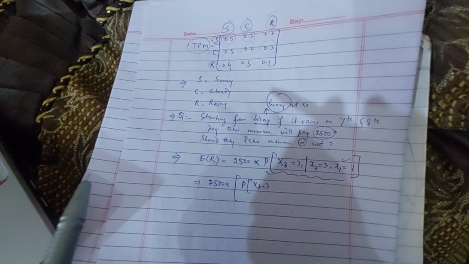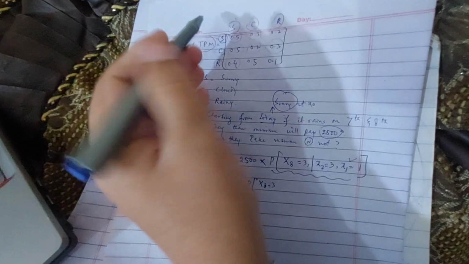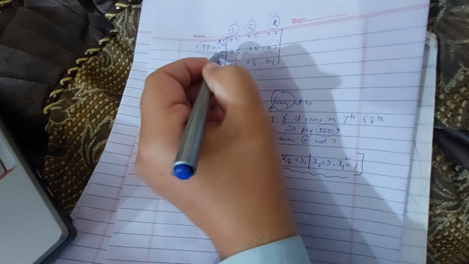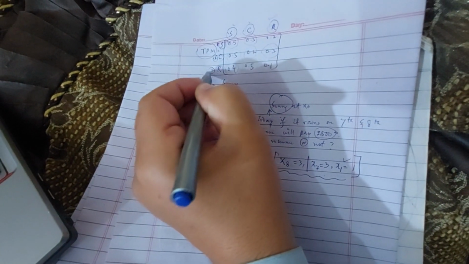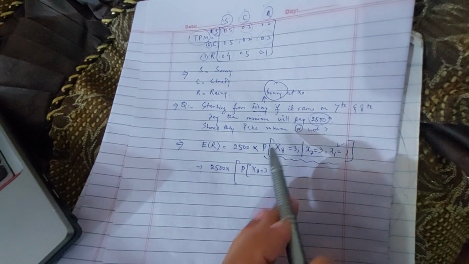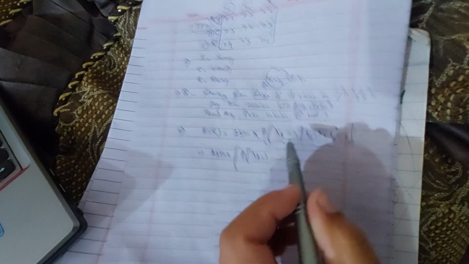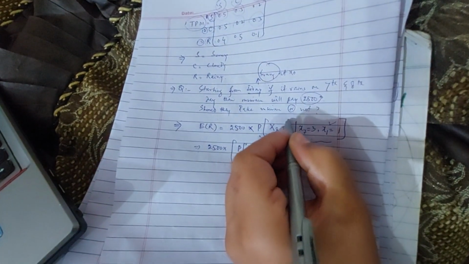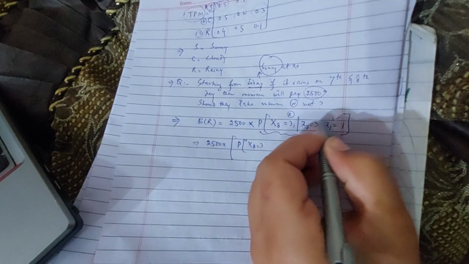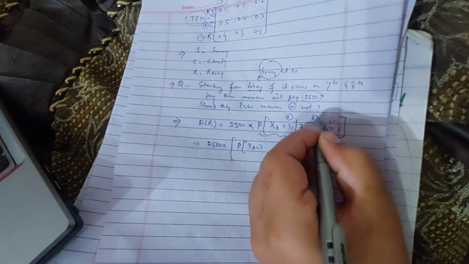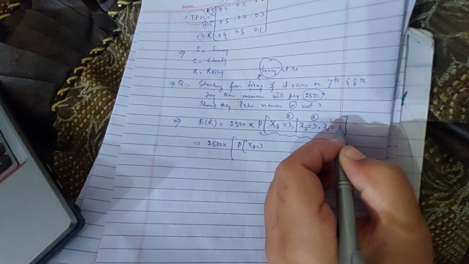Sunny is equal to 1, cloudy is equal to 2, and raining is equal to 3. That is why I am writing x8 is equal to 3 over here. I can also write x8 is equal to r, such that x7 is equal to r and x1 is equal to s.